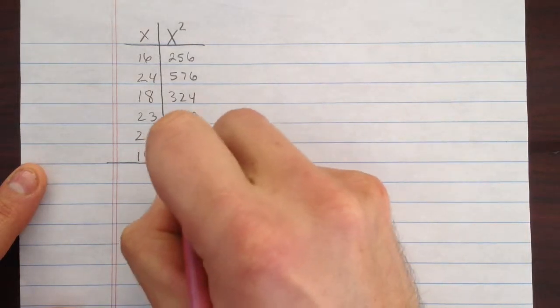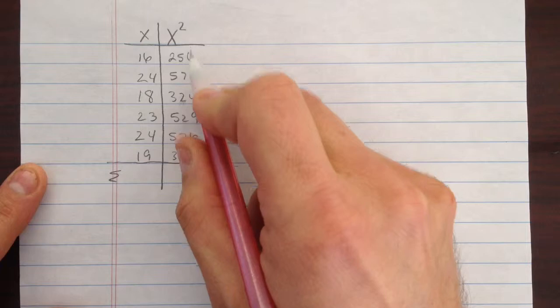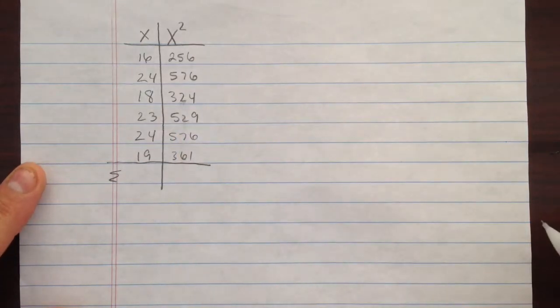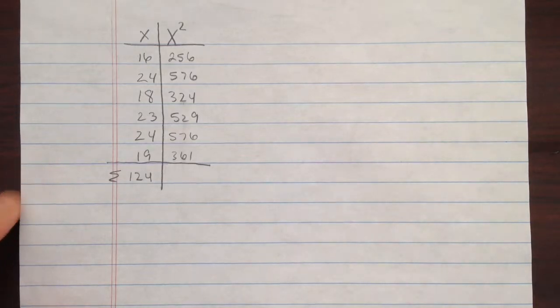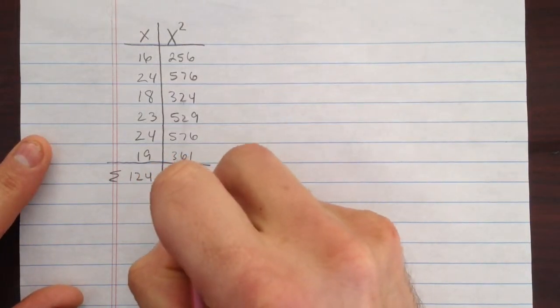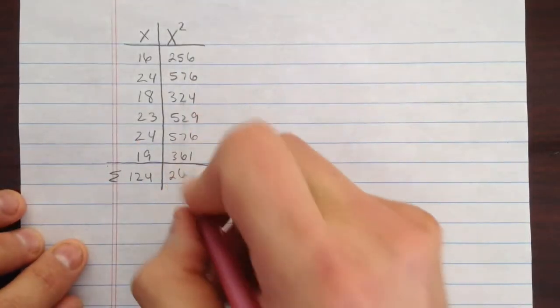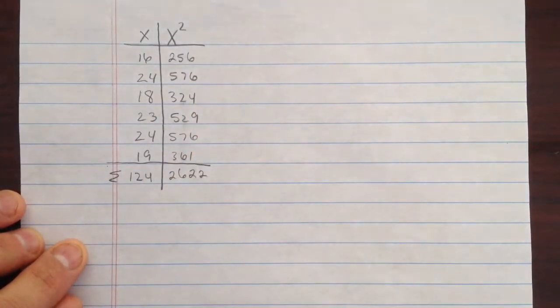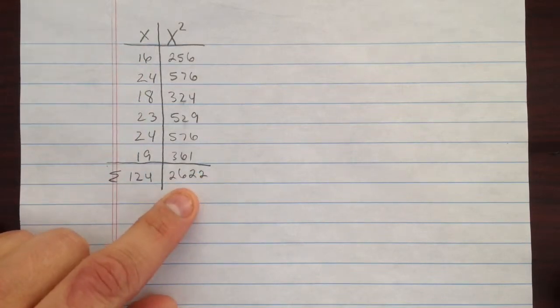And there's our last one there. Then we're going to find the sums of these. So find the sum of this column and the sum of this column. And this first column sum is 124. Again, pause this if I'm going too fast. And you can check these as you're going, but there's a limit to how long I can record, so I have to do it kind of quickly. This column is 2622. So the sum of x is 124. The sum of x squared is 2622.